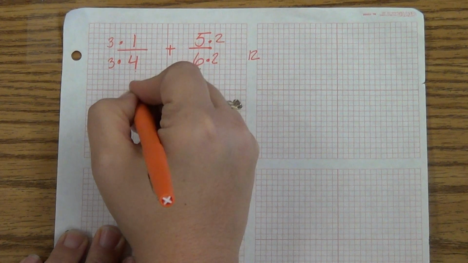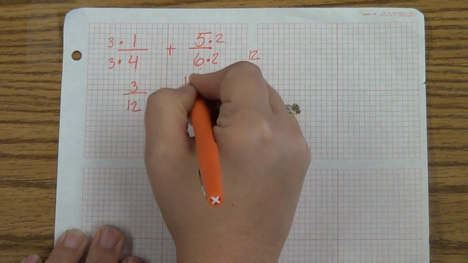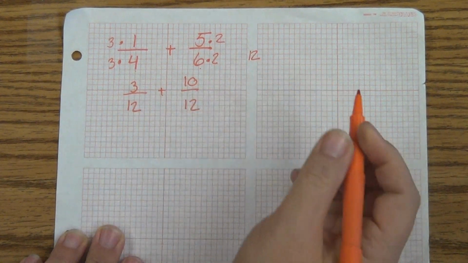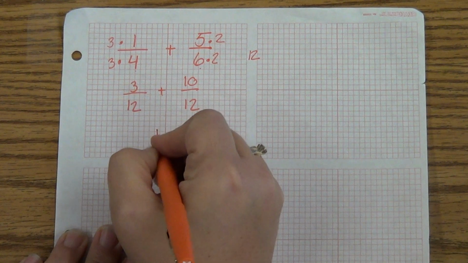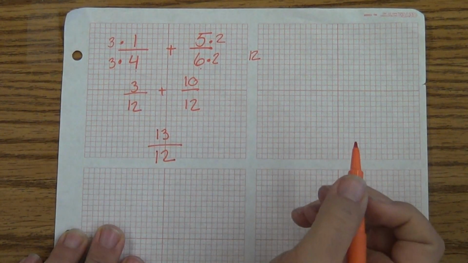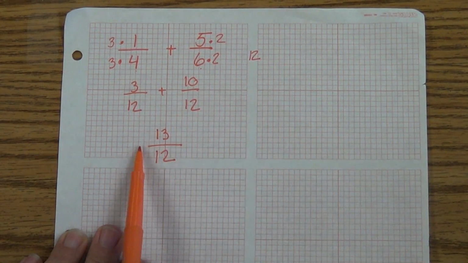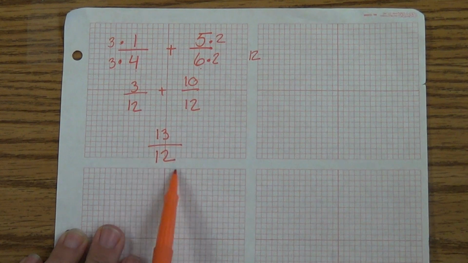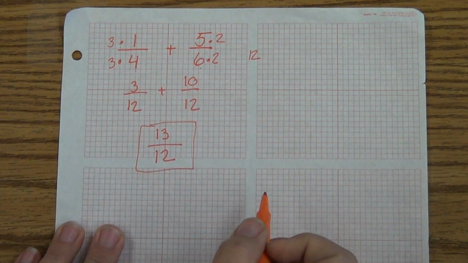So I actually do that multiplying: 3 over 12 plus 10 over 12. Now I have common denominators. I add the numerators. 3 plus 10 is 13. Keep the denominator the same. So I get 13 twelfths. Then my last step is I look to see if I can reduce, which I can't. So I'm finished right there.